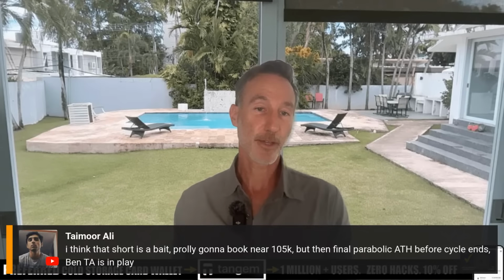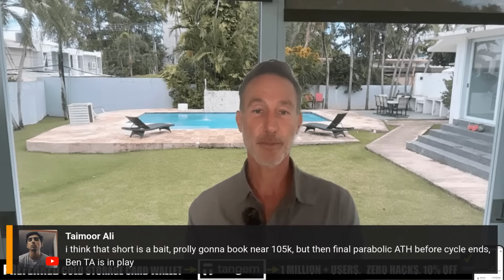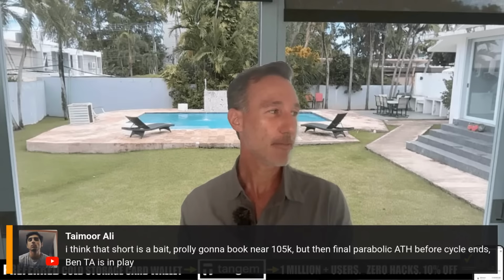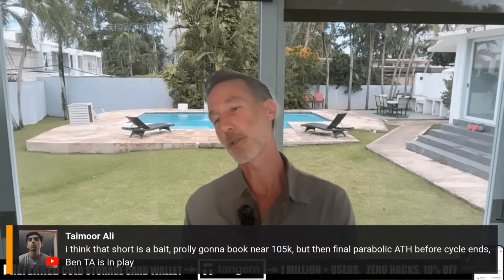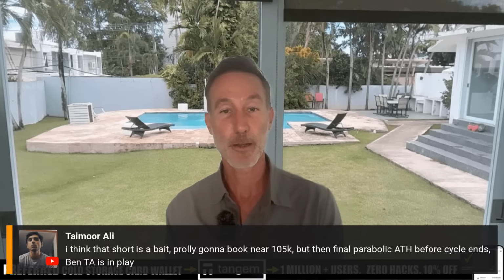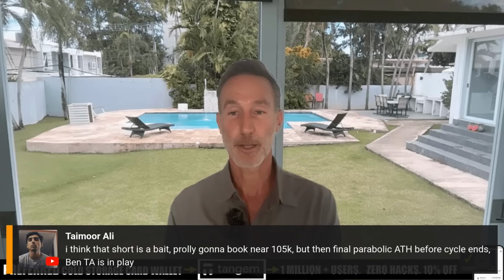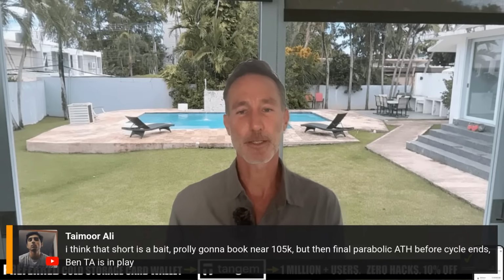Tamura's got a good point. I think that short is a bait. Probably going to book near 105K, but then price parabolic all-time high before cycle ends. Ben T is in play. So maybe somebody put that in just to move something else. Maybe he went long someplace on another side, had a whole new account, a whole new wallet, and then wants to see what can happen. There's all different types of manipulation that these whales can do.